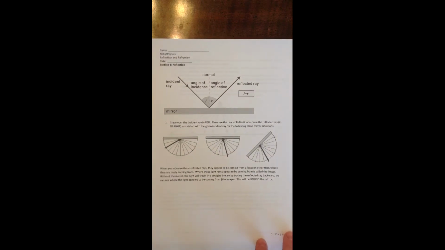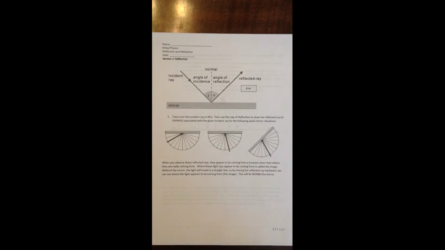So I want to review some of the basics of reflection and talk to you about how to draw ray diagrams for plane mirrors. Now, this does have to do with angles a lot, this whole unit. So hopefully you have a protractor at home with you.